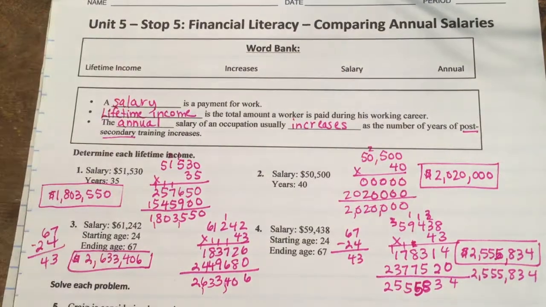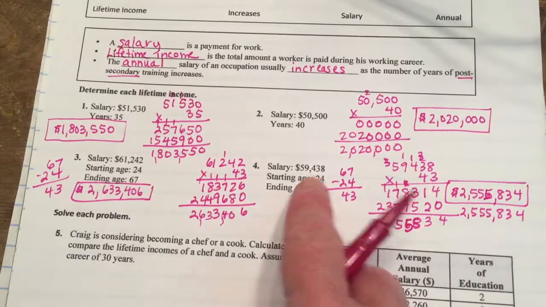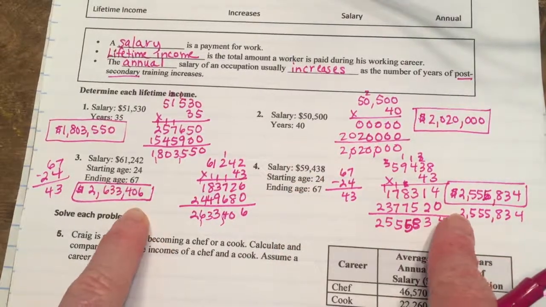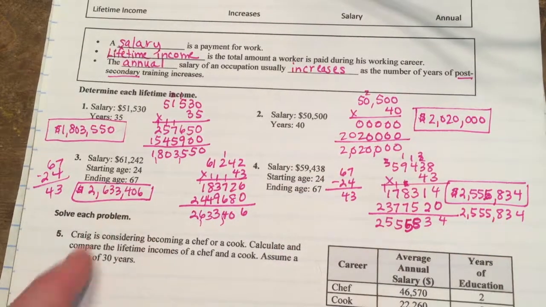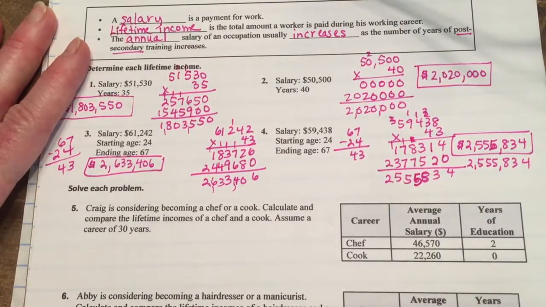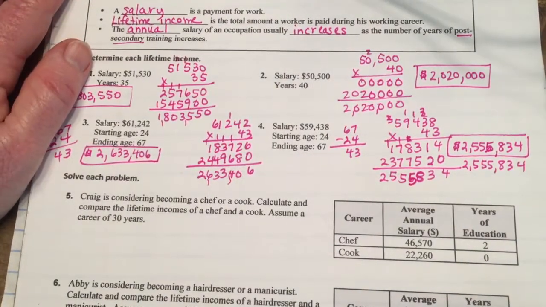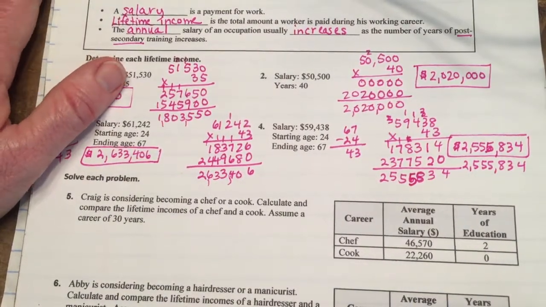There. All right. So if we compare these two amounts, you can see that this person made a little less, and over their lifetime, that ended up being about $100,000 less. On number 5, it says Craig is considering becoming a chef or a cook. Calculate and compare the lifetime incomes of a chef and a cook. Assume a career of 30 years.